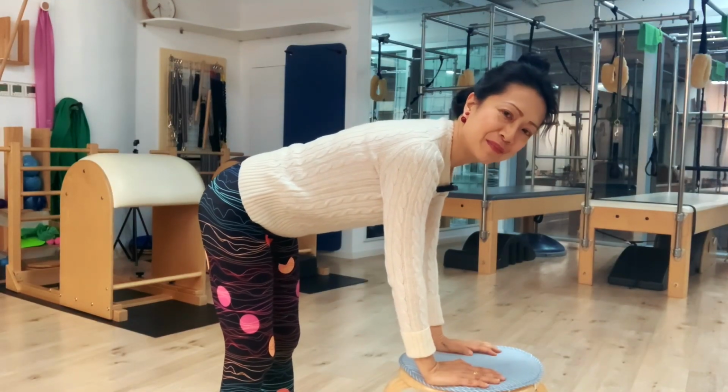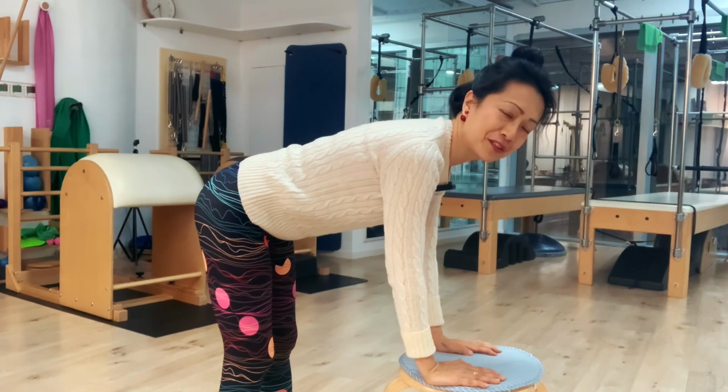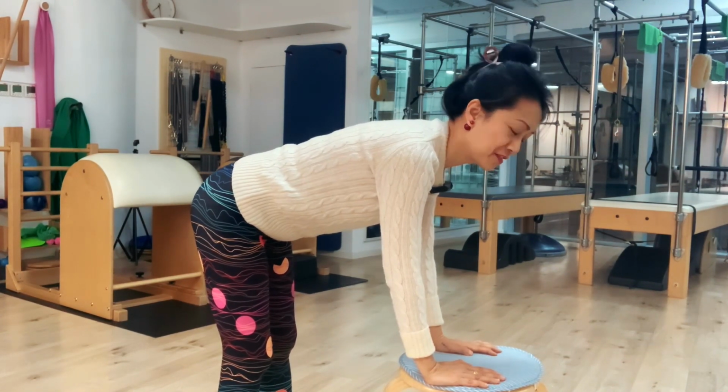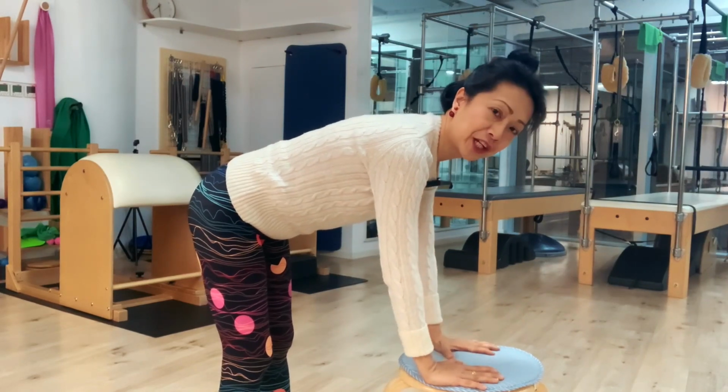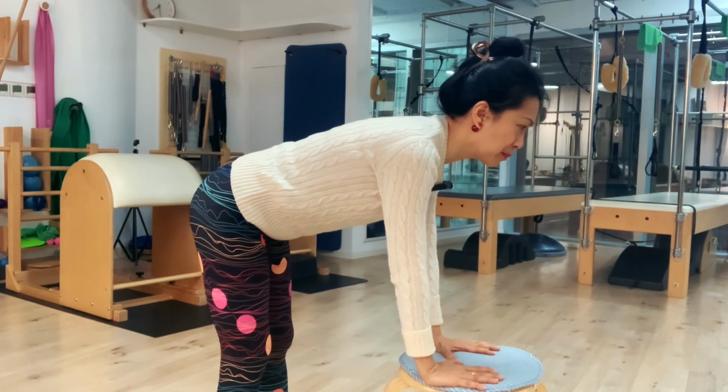We're going to do the famous cat-cow stretch, but we're not going to place emphasis on the spine this time. We're going to move a lot more from the pelvis. So have your hands on the chair, comfortable but not sinking into it, okay? Just enough to give you the support.